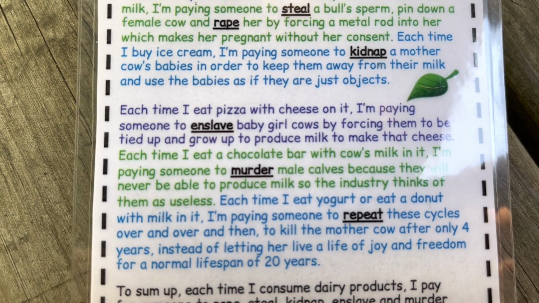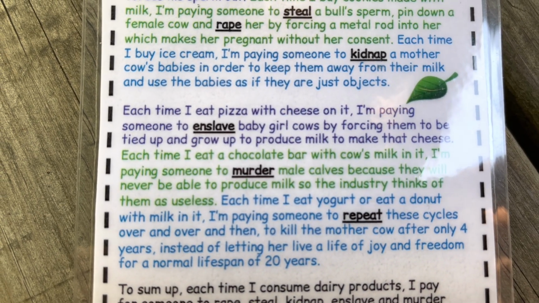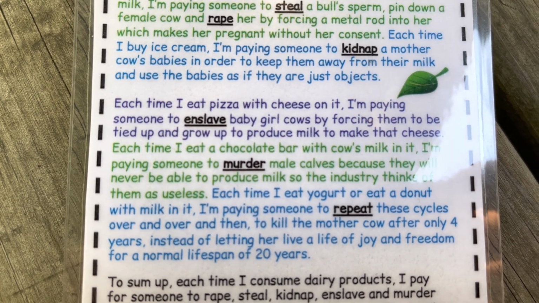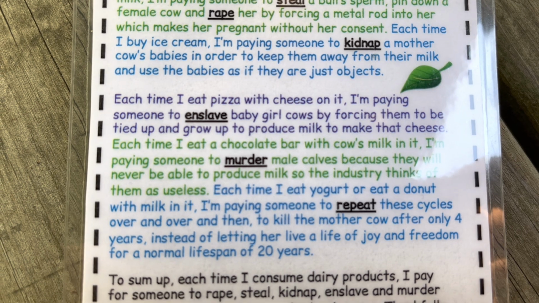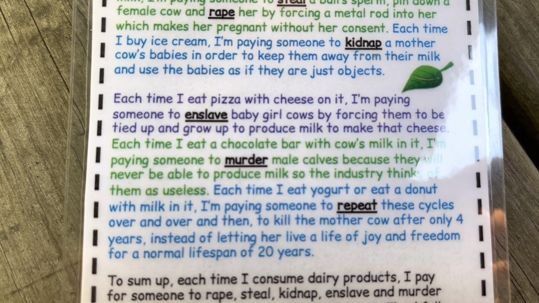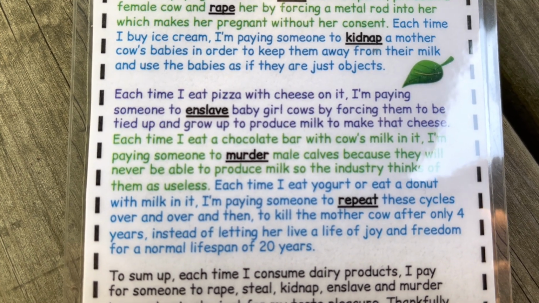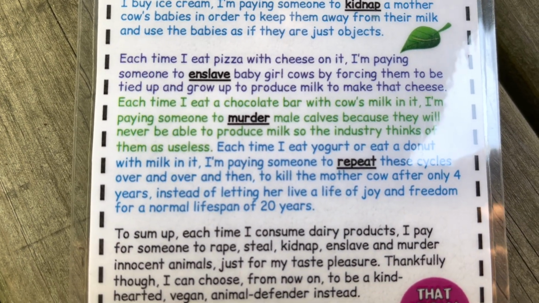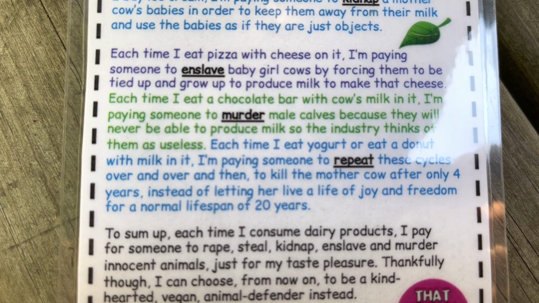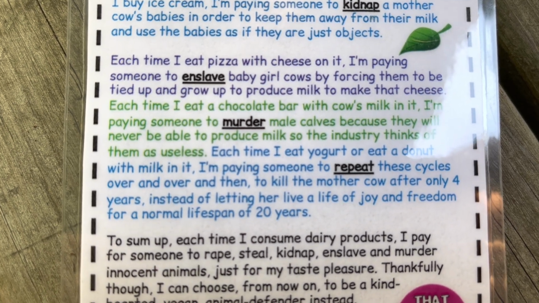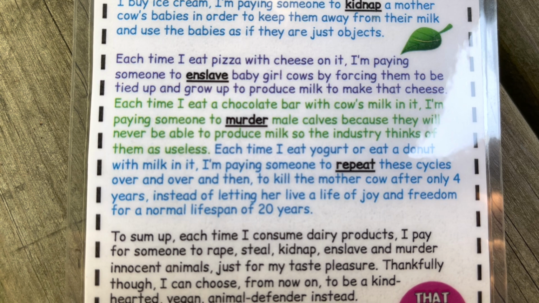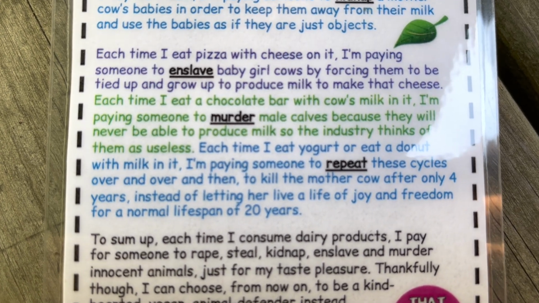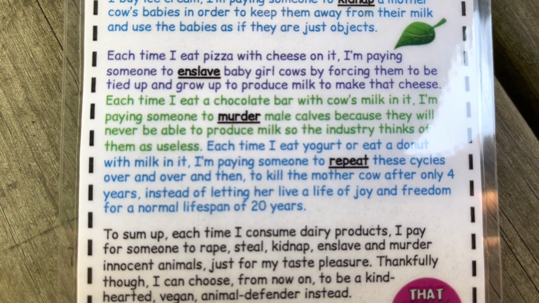Each time I eat pizza with cheese on it, I'm paying someone to enslave baby girl cows by forcing them to be tied up and grow up to produce milk to make that cheese. Each time I eat a chocolate bar with cow's milk in it, I'm paying someone to murder male calves because they will never be able to produce milk, so the industry thinks of them as useless.